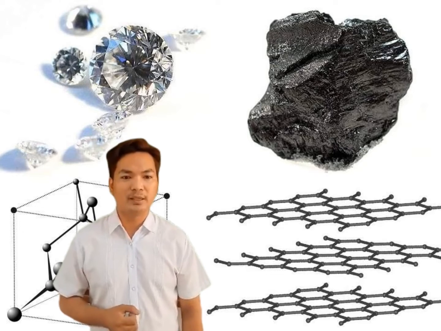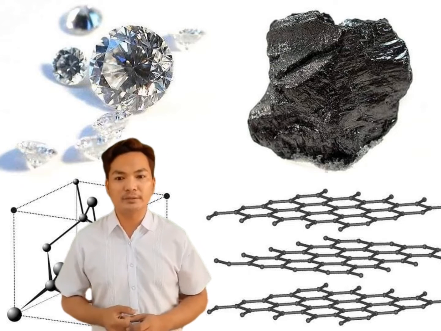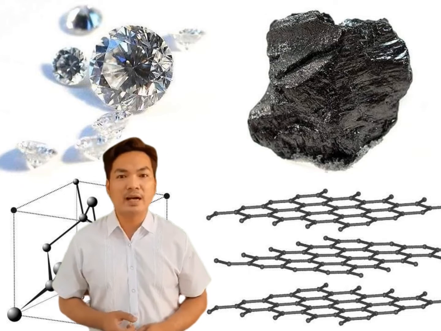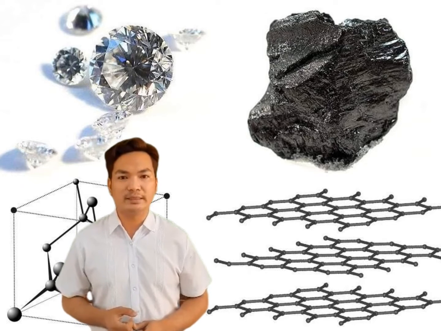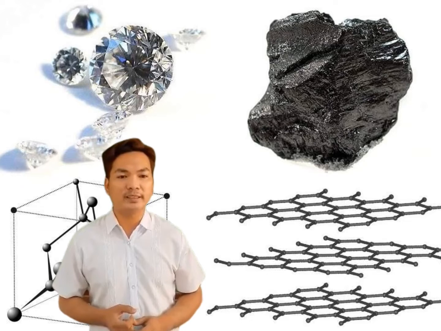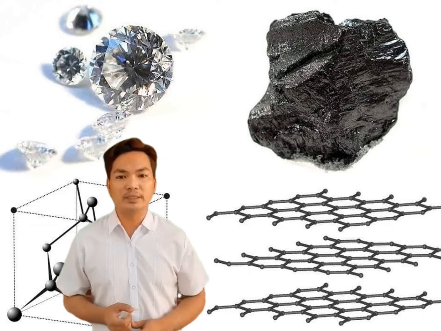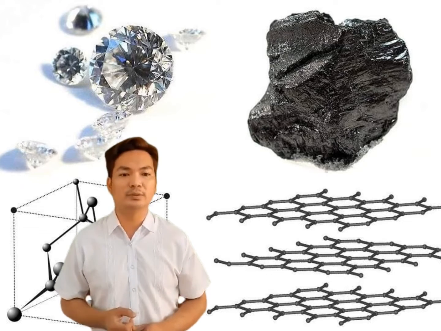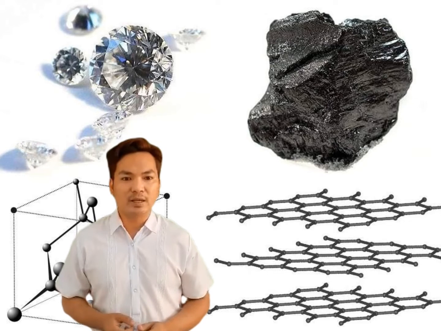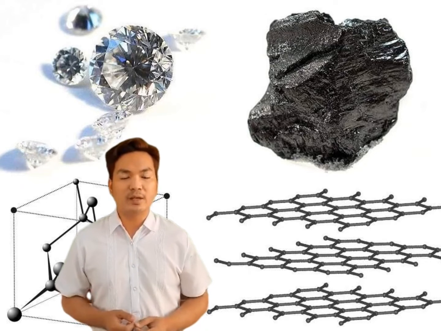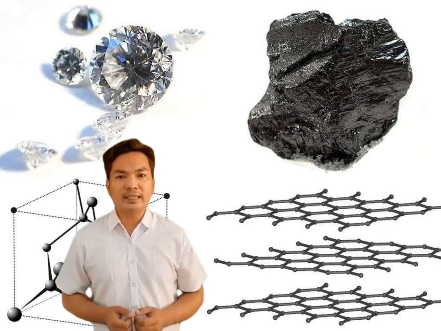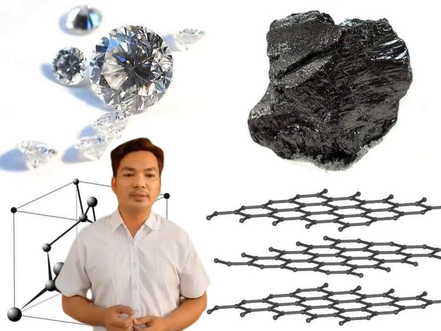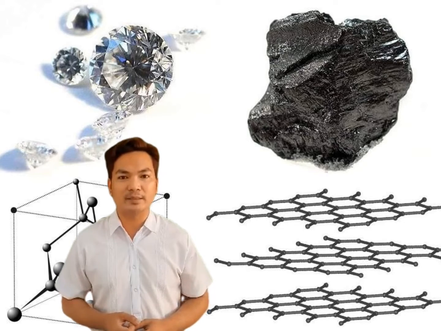For example, both graphite and diamond are composed solely of carbon atoms. However, graphite is a soft, slippery material used in pencils, and diamond is one of the hardest materials known, valuable both as a gemstone and in industrial cutting tools. The question is, why do these materials, both composed solely of carbon atoms, have such different properties? The answer lies in the different ways in which the carbon atoms are bound to each other in these substances.